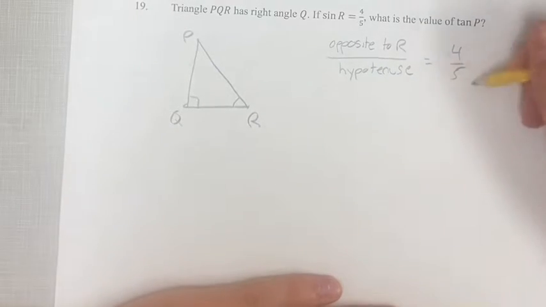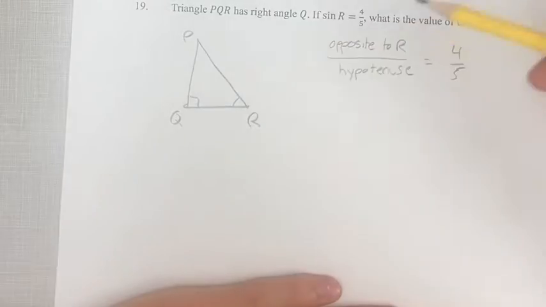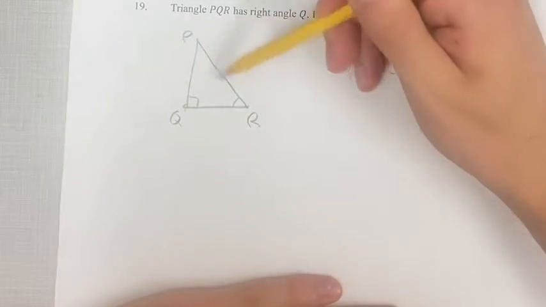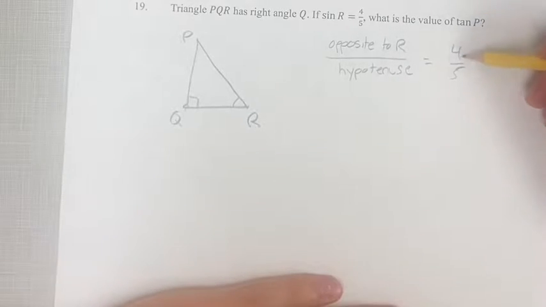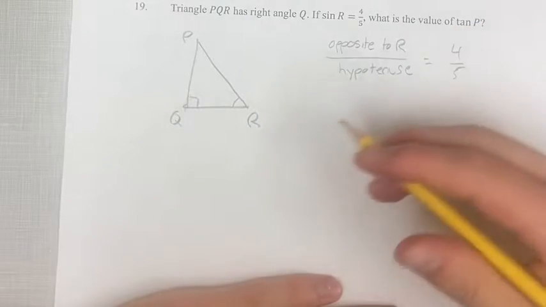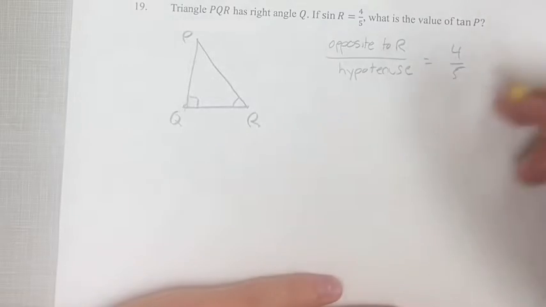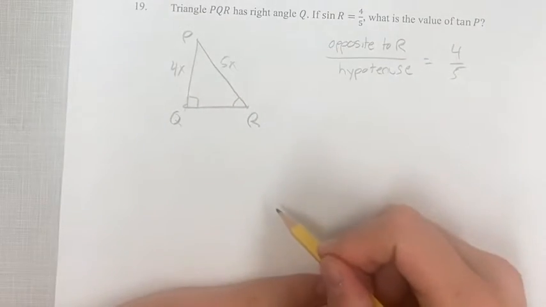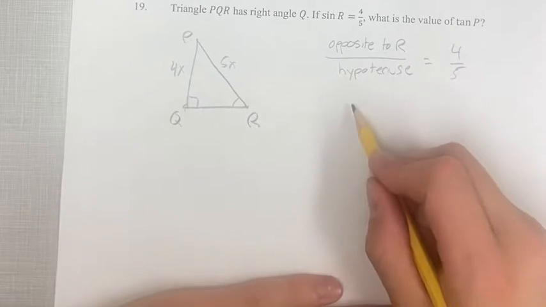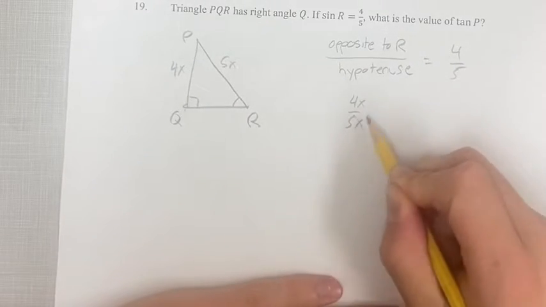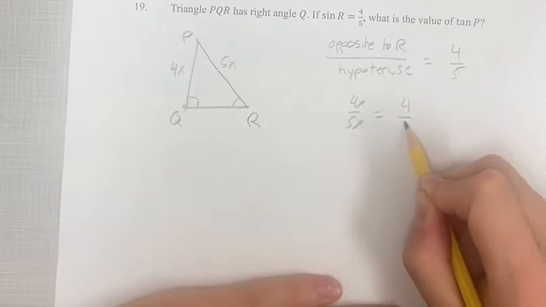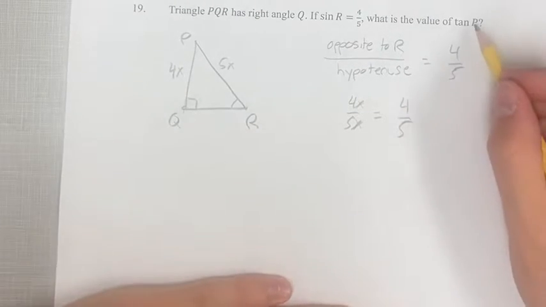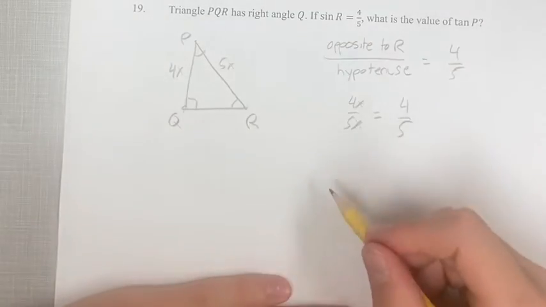Now, we don't know the actual values of the opposite side to R, which is QP right here, and the hypotenuse, PR. But if we say the ratio is 4/5, then for some x value, we don't know what x is, PQ is equal to 4x and PR is equal to 5x, right? So if you wanted to find the sine of R, it would be 4x over 5x. The x's cancel, and you're just left with 4/5. We're asked what is the value of tangent P, the angle P right here.